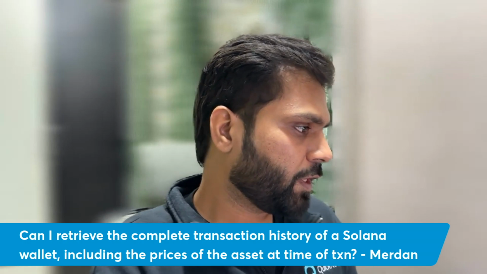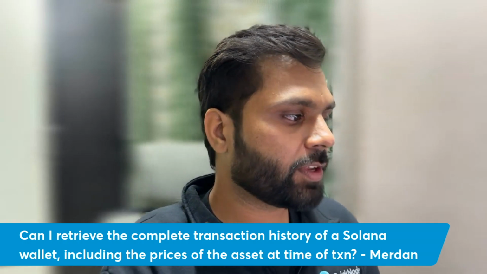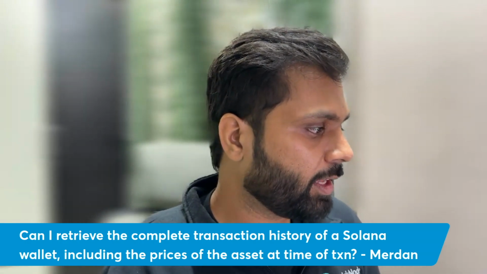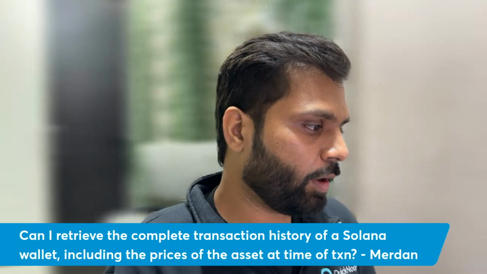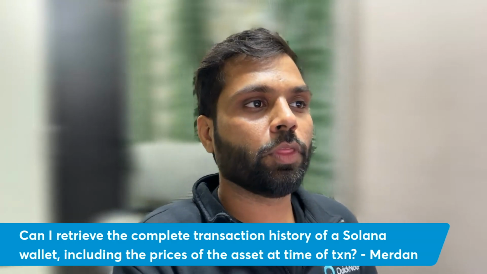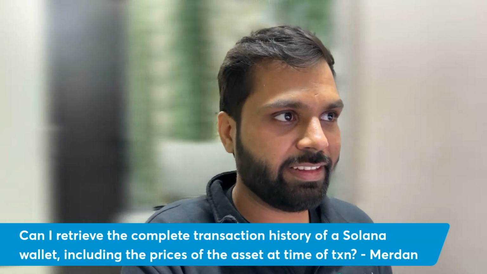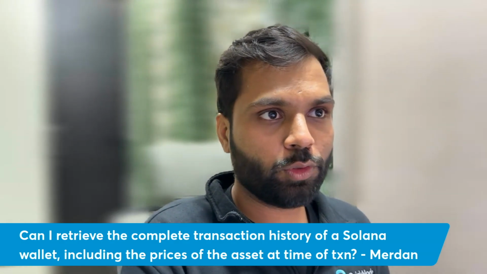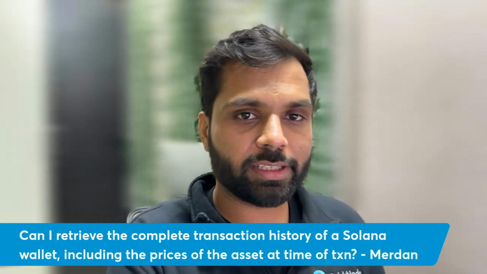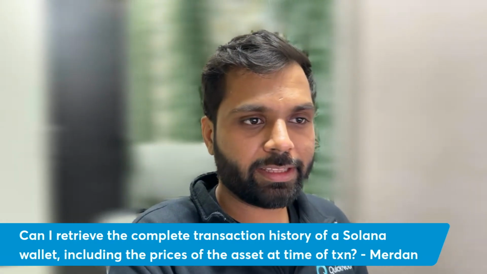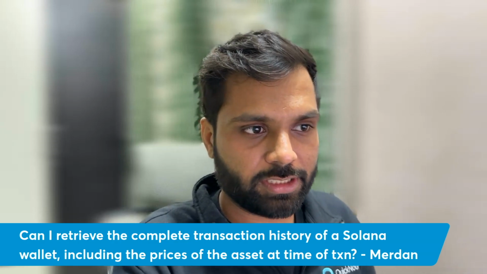The next question is, can I retrieve the complete transaction history of a Solana wallet, including the prices of the asset at the time of the transaction? The answer is yes, you definitely can. To get the transaction history, you will have to get the Solana accounts, and by getting the Solana accounts, you will get their transaction history.